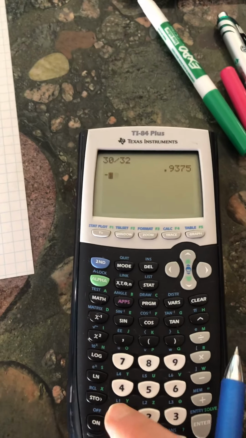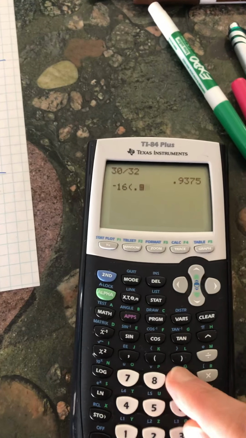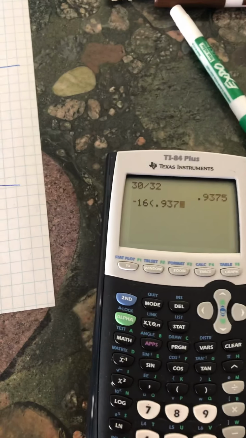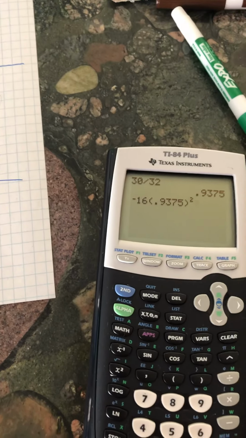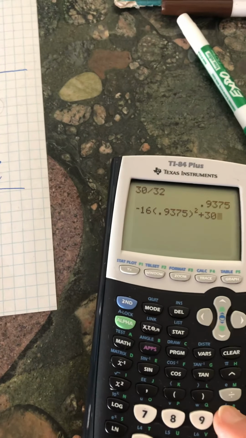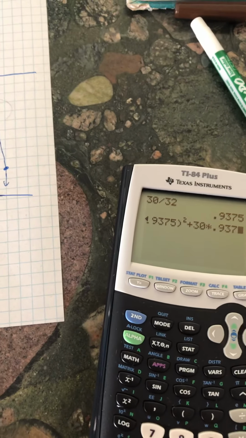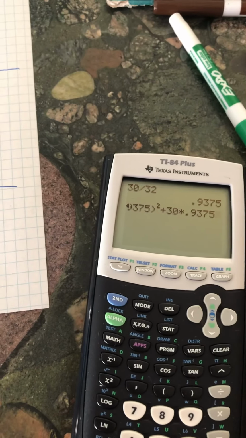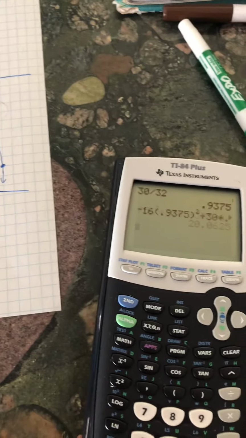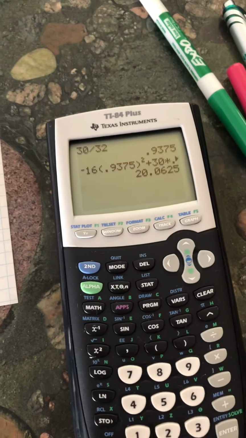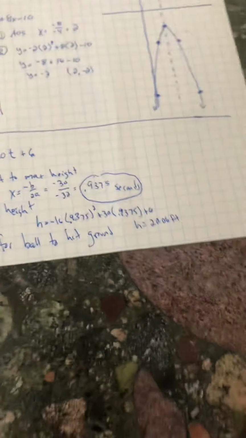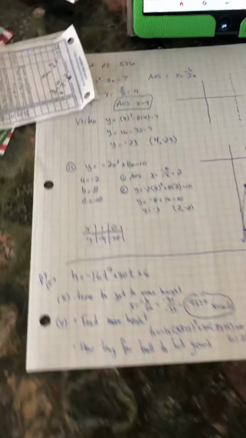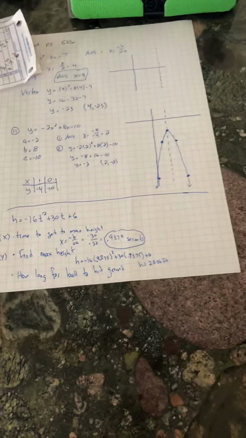I just do negative 16 parentheses 0.9375, close it, squared plus 30 times 0.9375, and then plus our initial height of 6. Hit enter, and there's our max height of about 20.06 feet. So h would equal 20.06 feet.